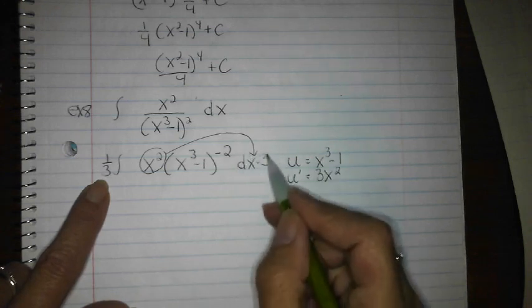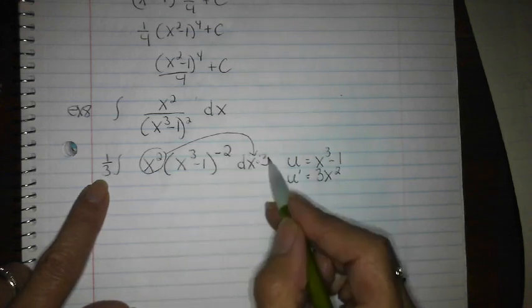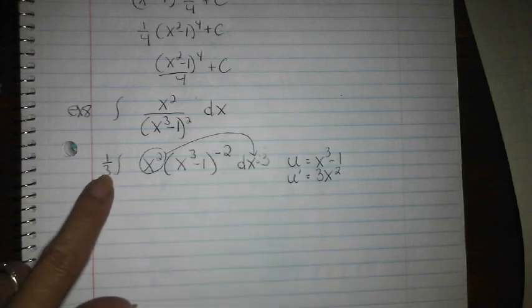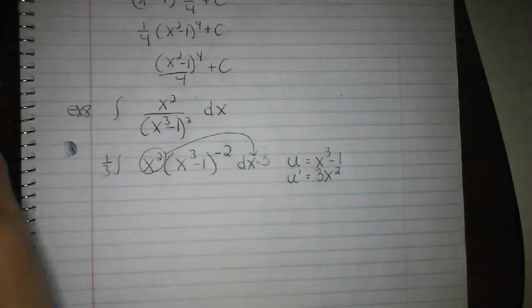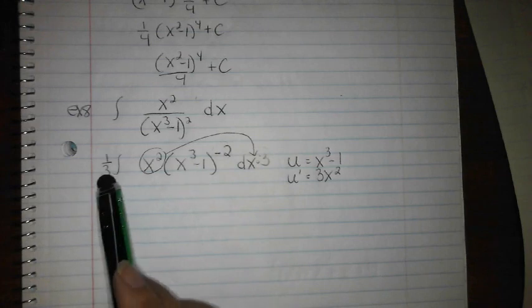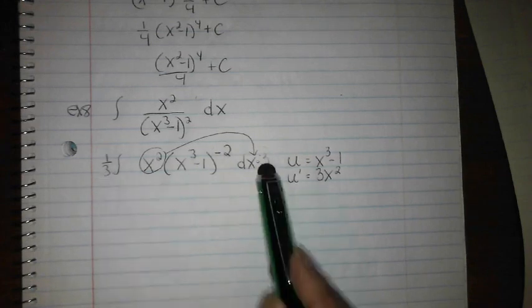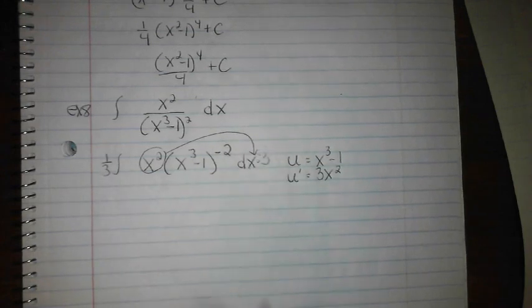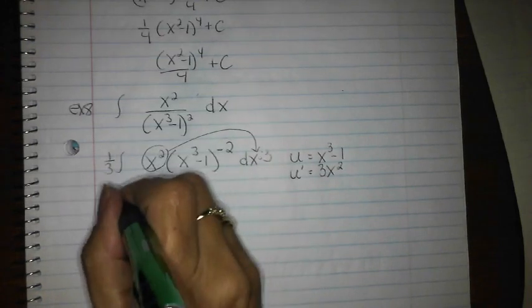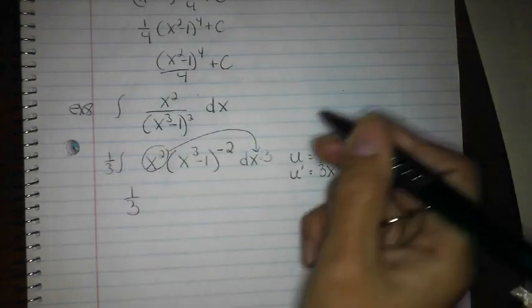All of this gets thrown away. Remember, this is over there. We just add 1 and times by reciprocal. But this 1/3 is a multiplier that carries along. This 3 is getting thrown out with the dx. So 1/3 is staying. That's gone.